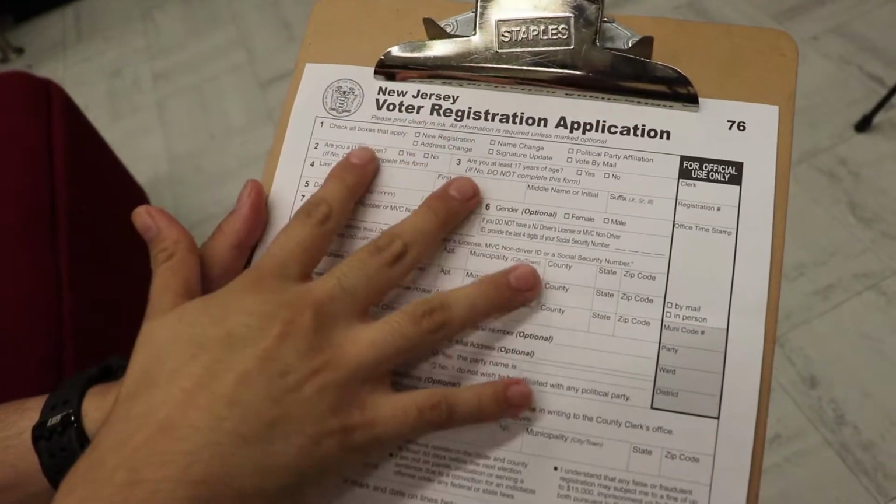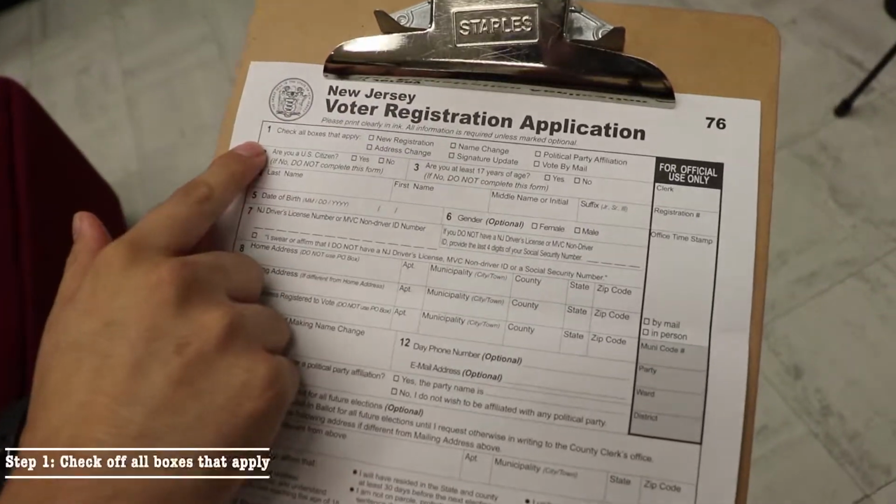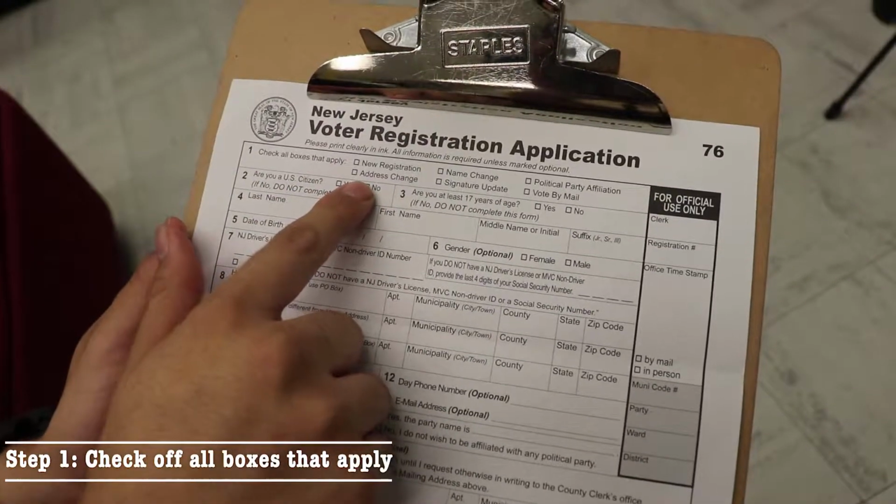Let's get started. It's really simple. This should not intimidate you at all. I'll walk you through. So step one, check all the boxes that apply.